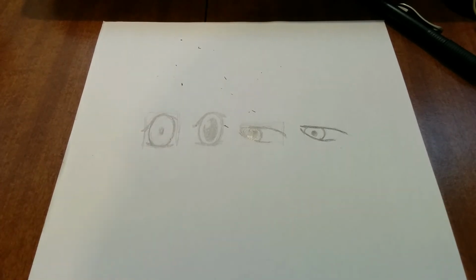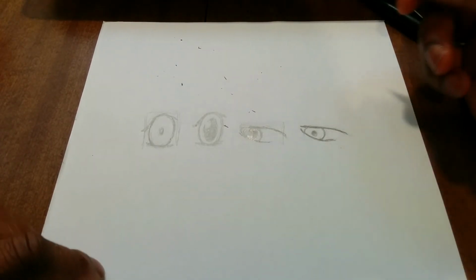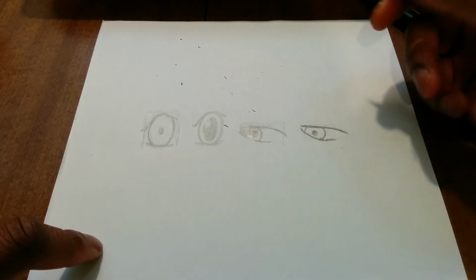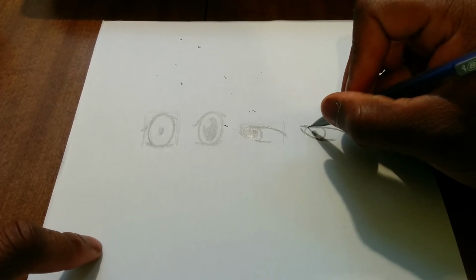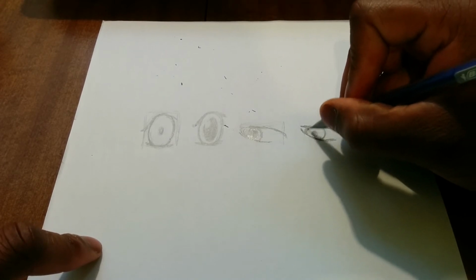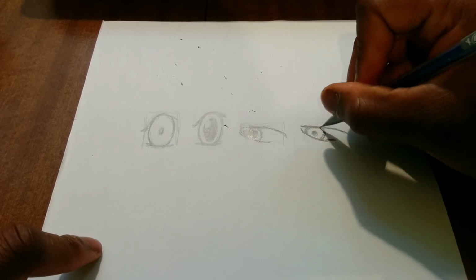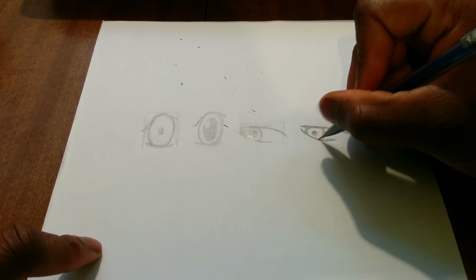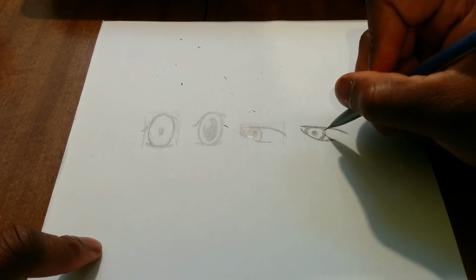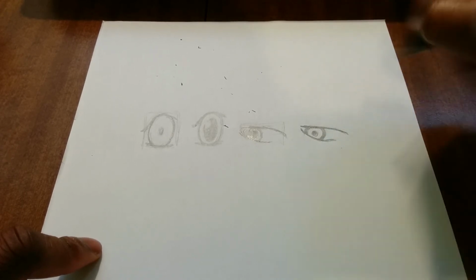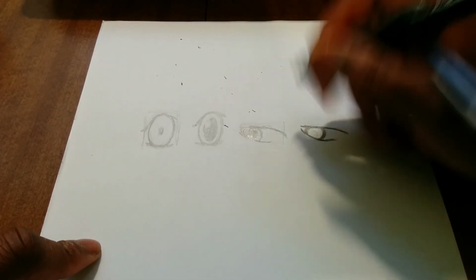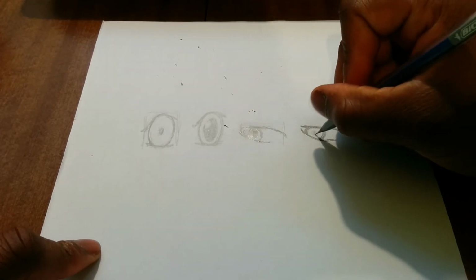And there are also different effects that you can get by altering some of the other things of the eye, like the outside iris area of the eye. To make a character look more serious, you can thicken it. You could even shrink the pupil itself a little bit more.